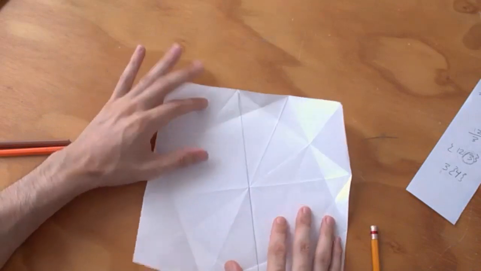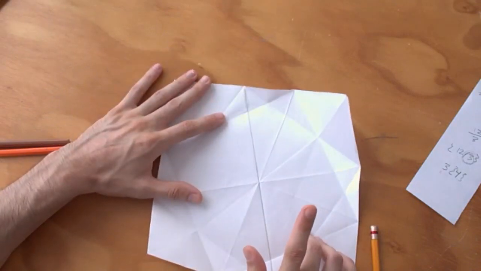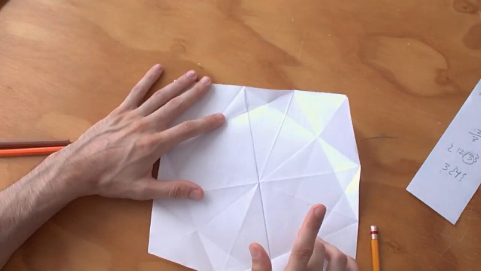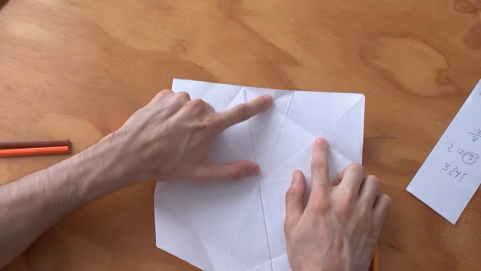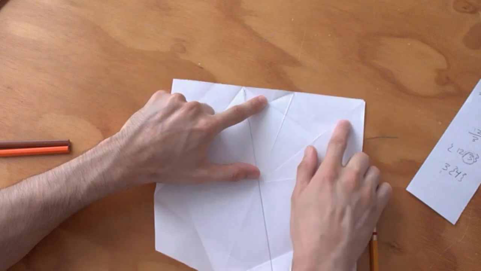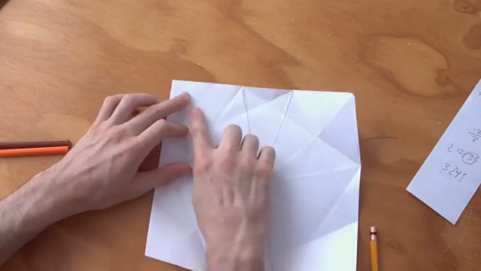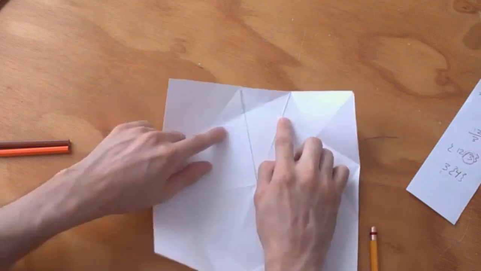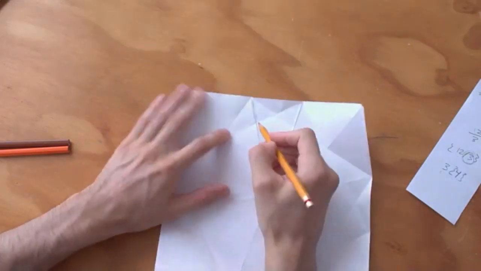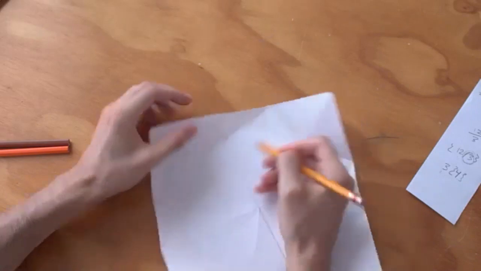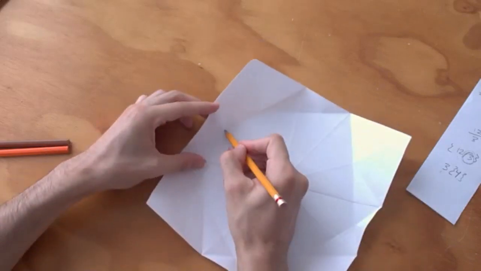So something that is also important about these shapes is the intersections. So for instance, as you can see here, there's an intersection. Here, there's an intersection. And now in order to get the next line, we need the third square. We're going to be using these intersections. So I'm going to mark them with the pencil while you guys sort of finish up or whatever.